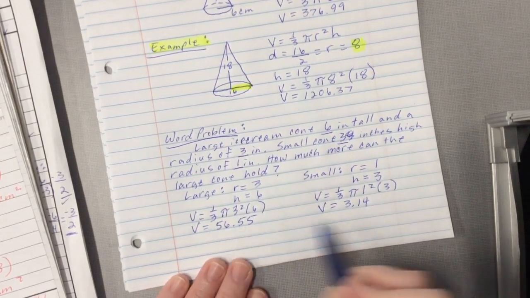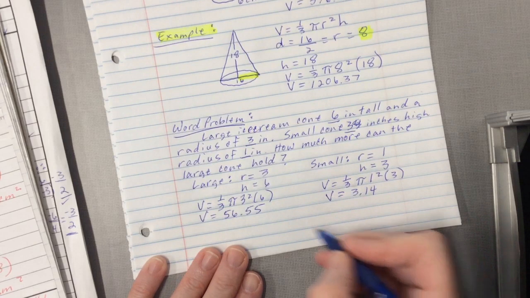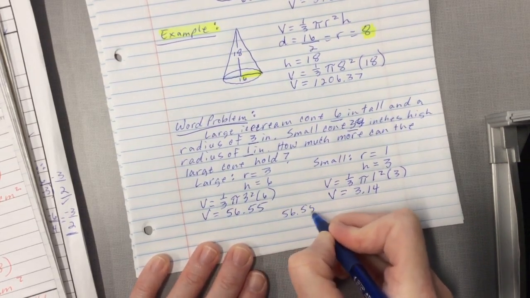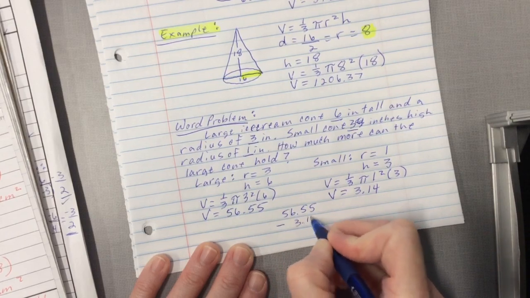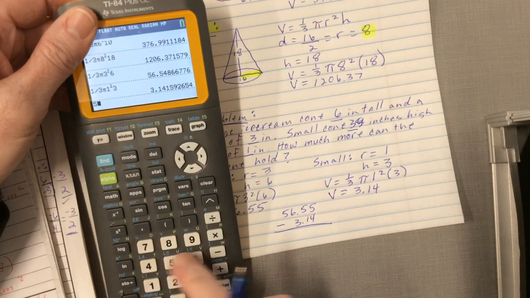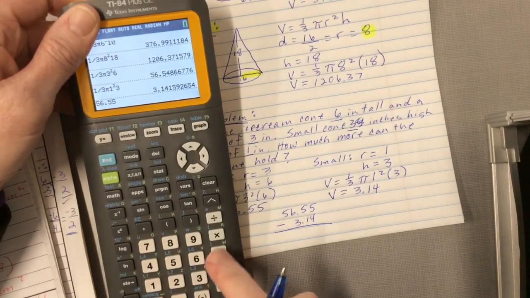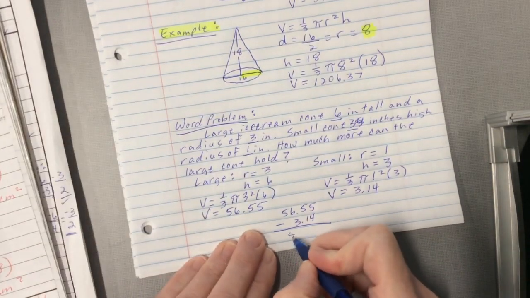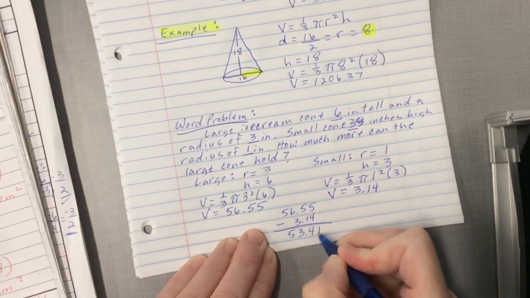This one holds way more. But they're asking for the difference, so we will subtract 56.55 minus 3.14, and we will get our answer. So 56.55 minus 3.14, and we know the larger cone holds way more than the smaller cone.